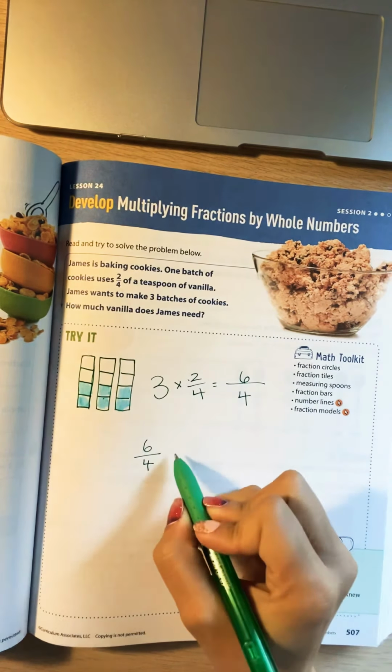So he needs 1 2/4 teaspoons of vanilla. Okay. And that's it. So turn the page, we'll answer some questions about that problem.